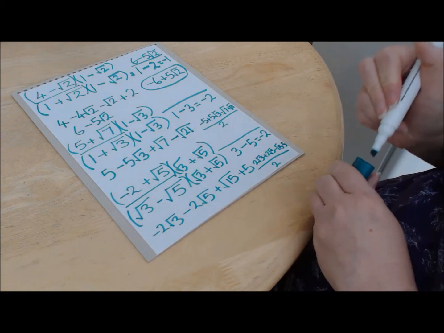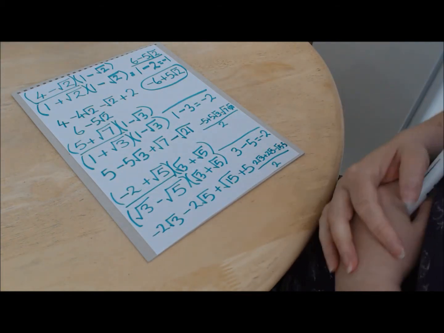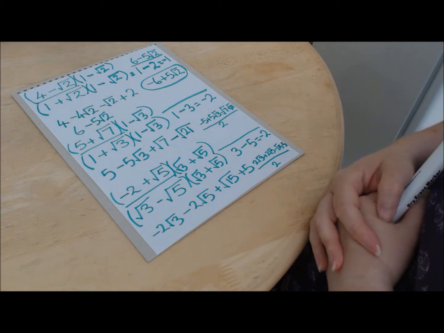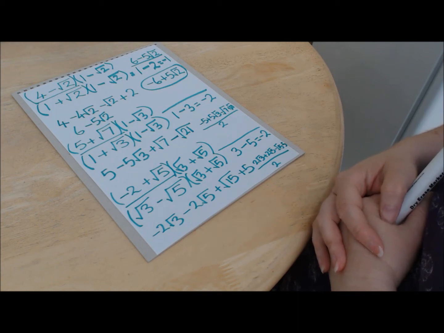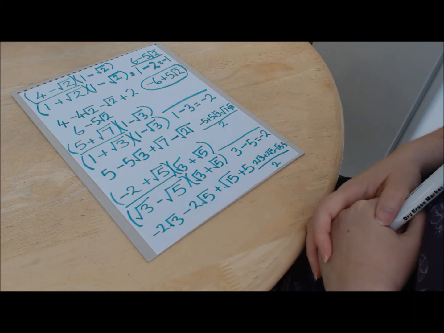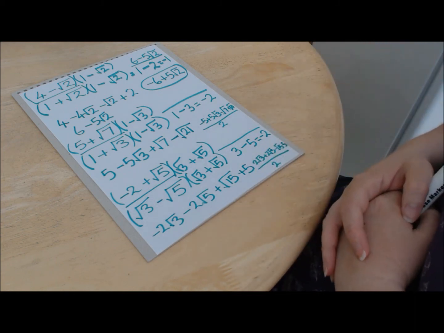Sorry, I tried to squeeze that in so I didn't have to go and interrupt and get another sheet of paper. So, you need to be confident with your difference of two squares and with multiplying out brackets to do these harder rationalizing ones. But if you are, then the rest of this is not hard at all.